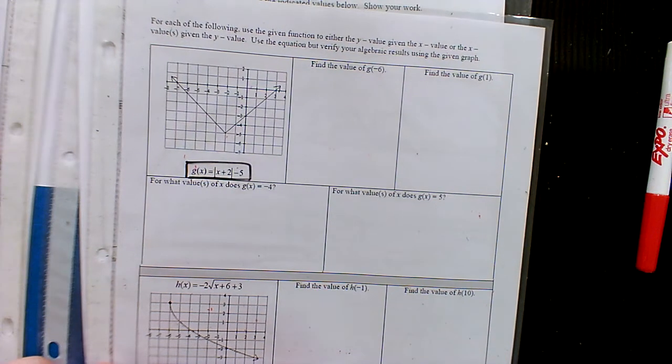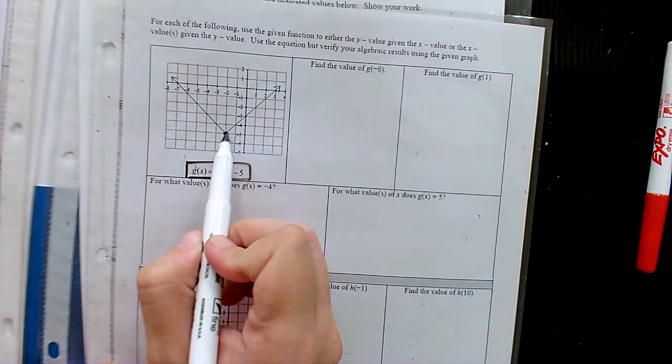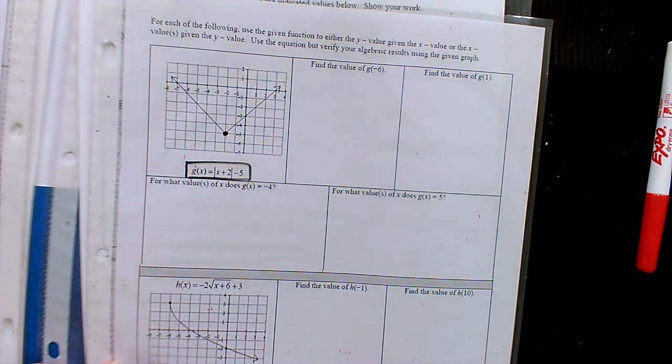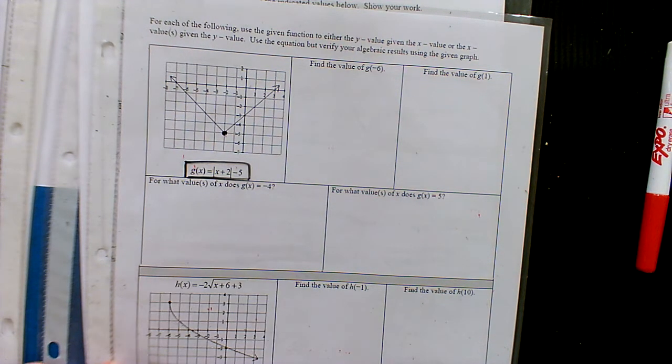Does the equation make sense? Take a look at the V shape. The vertex is at -2, 5. So that means if it started at the origin, it went left 2 and up 5. We can identify those based off the equation. So the graph and the equation make sense.